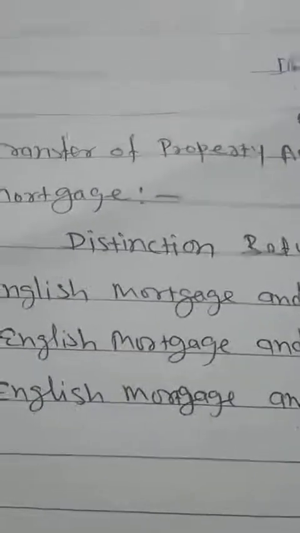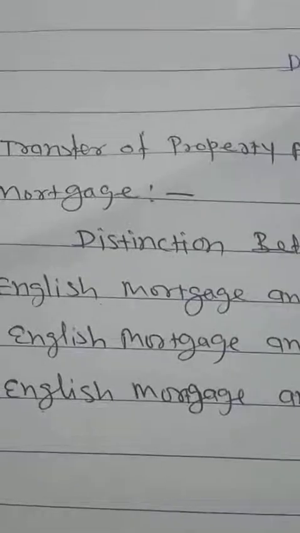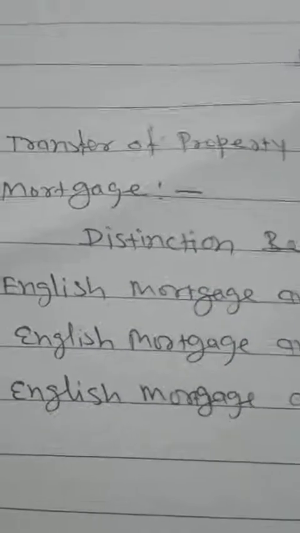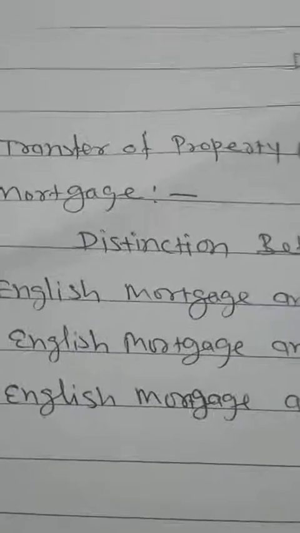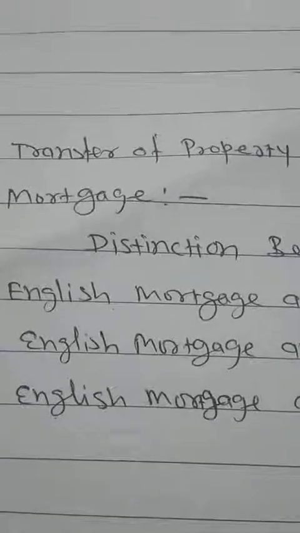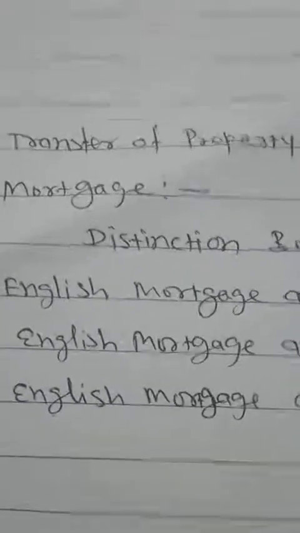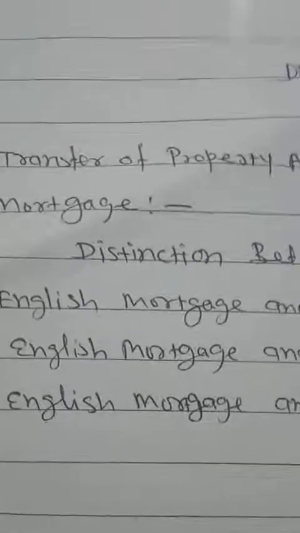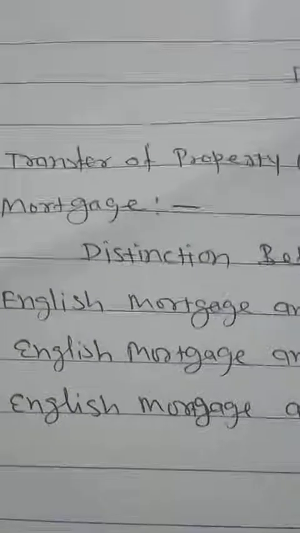So all types of mortgage are very important for us to know, including the basic features and differences between English mortgage and simple mortgage, English mortgage and mortgage by conditional sale, and English mortgage and usufructuary mortgage.